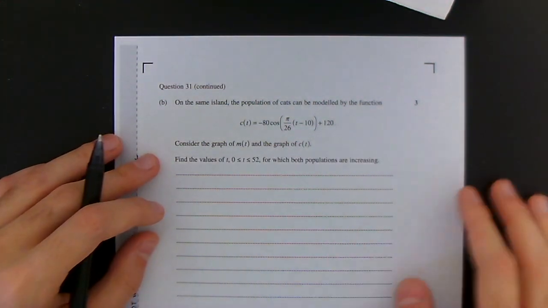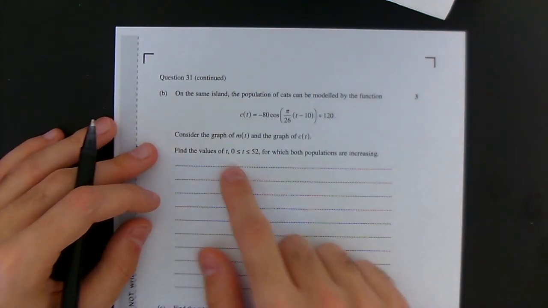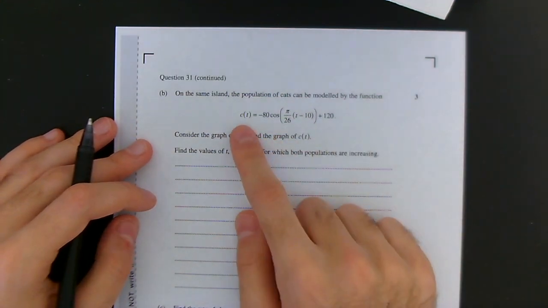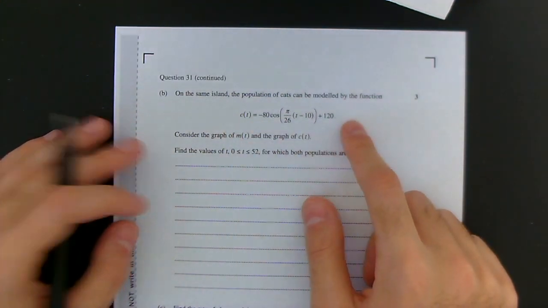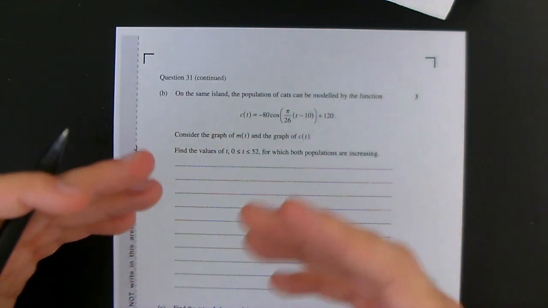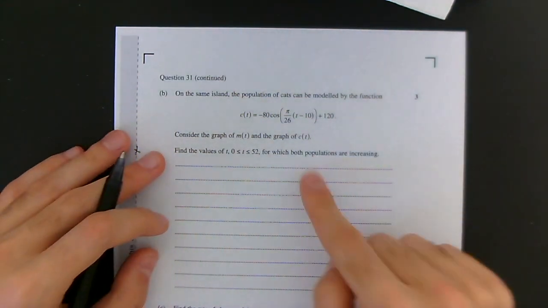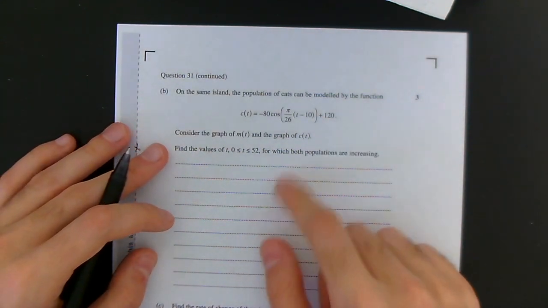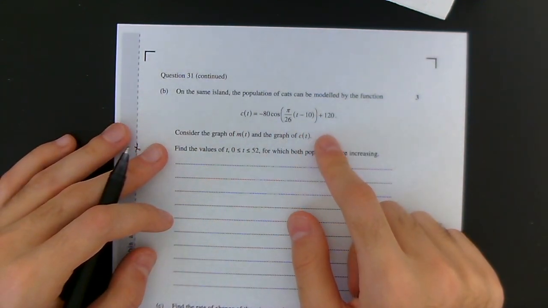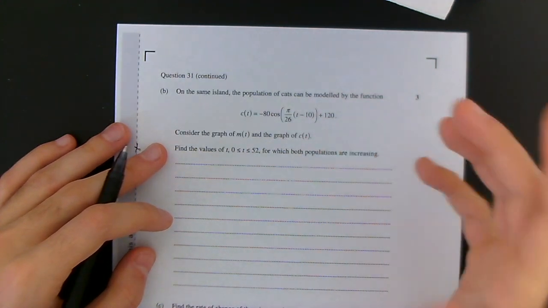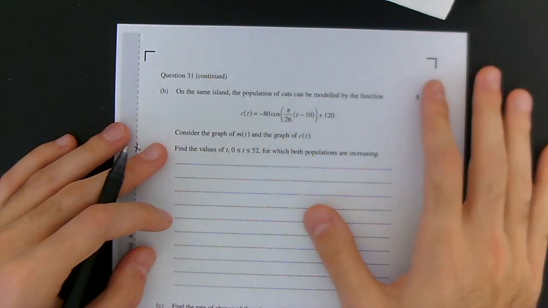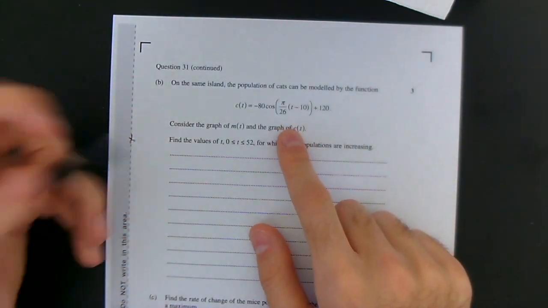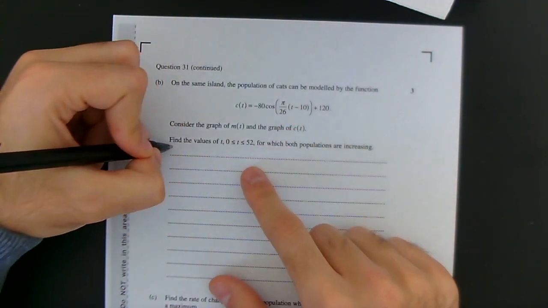So in this case, what we need to do is consider the graphs, because the alternative method would be to differentiate them and find when the derivative is going to be greater than 0, because that's when it's increasing. But that's going to be pretty complex because this is a very complex trig formula. So if we are confident with how to graph trig functions, then that is definitely the way that we're going to go. So the first thing that we should do is find the period.